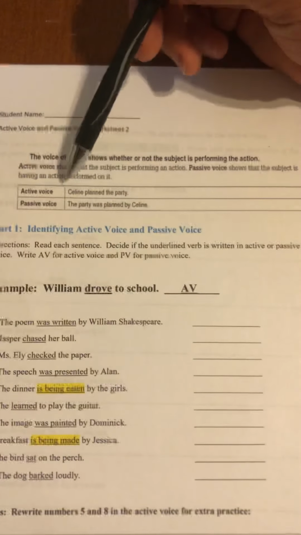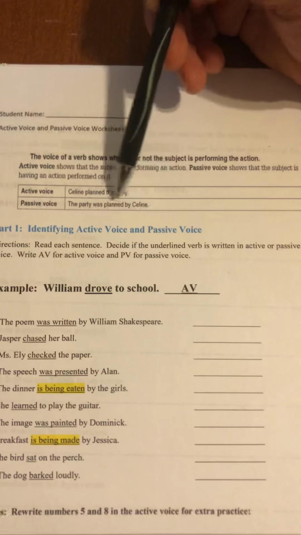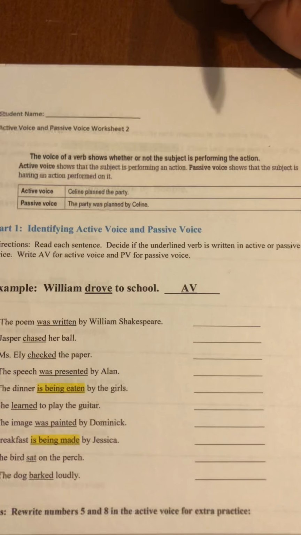So again, the subject is still there, but one is at the beginning doing the action, and then the other one is at the end where the action is being done to it. So let's make sure that we can see that and that we can fix it, okay?